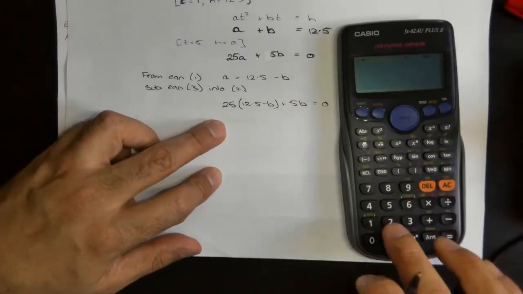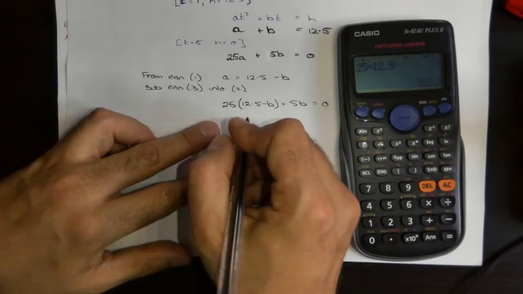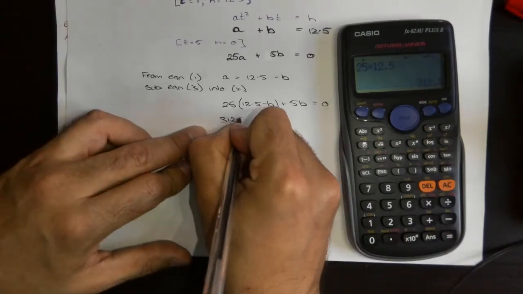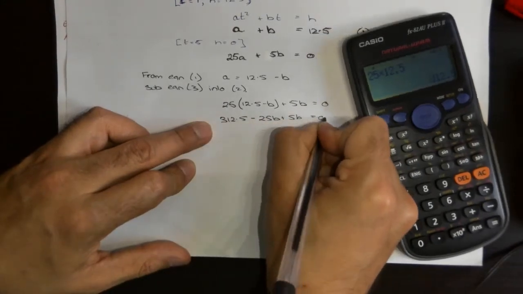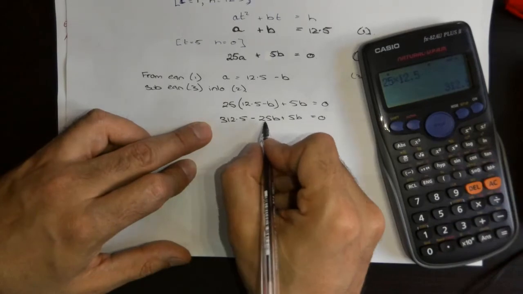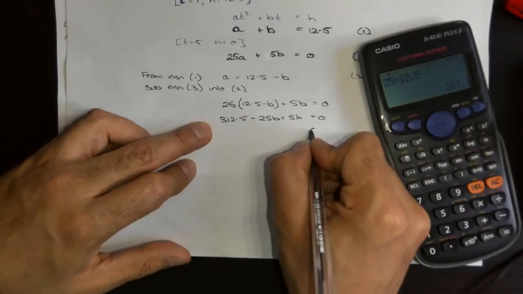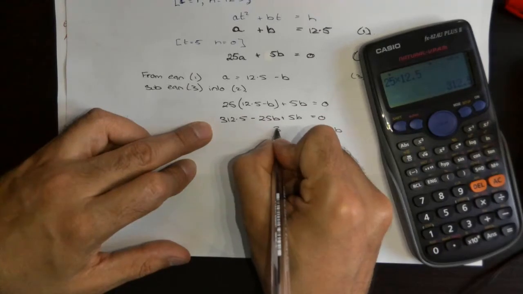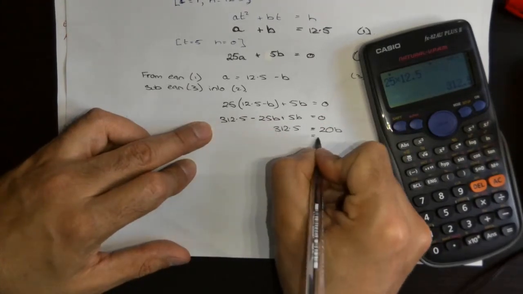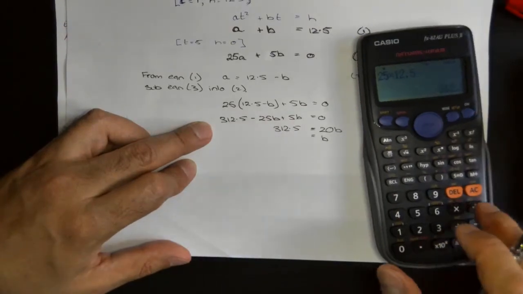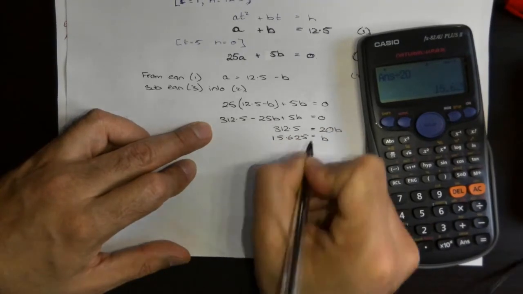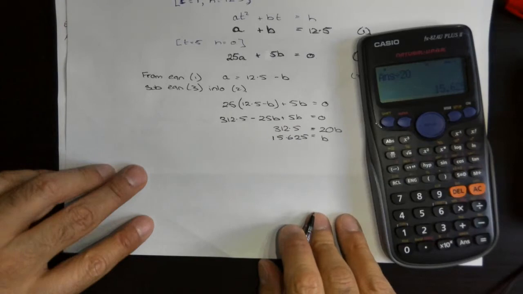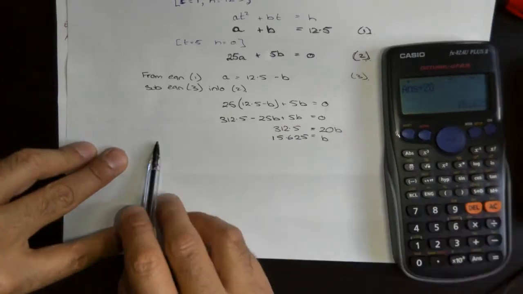Okay. Plug that into the calculator. I've got 25 times 12.5, so 312.5 minus 25b plus 5b equals 0. Negative 25 plus 5 is negative 20, but I bring it over here, which is 20b equals 312.5. So divide it by 20, I get b being 15.625.